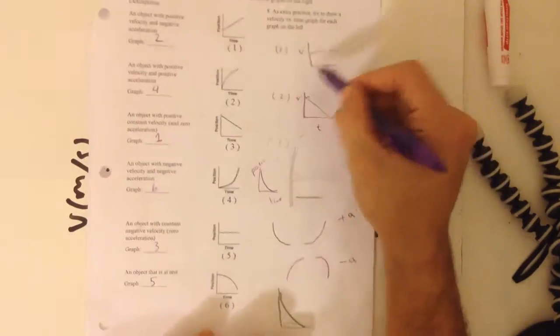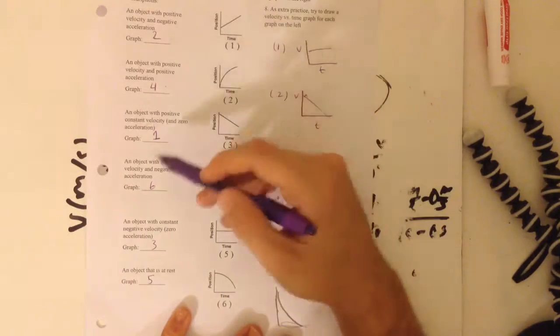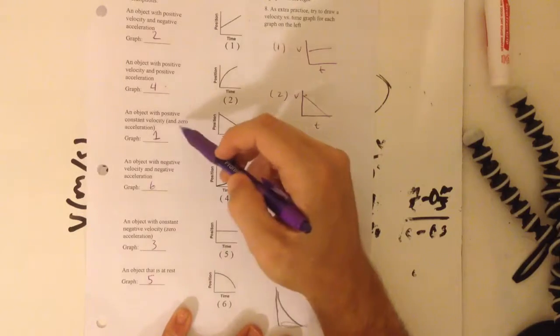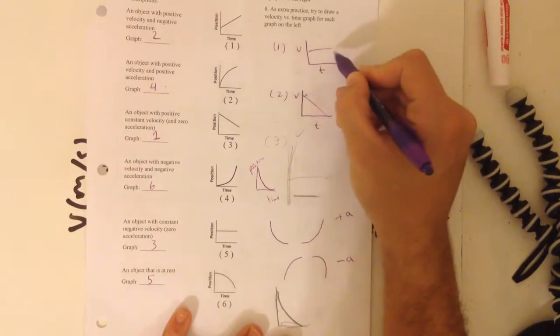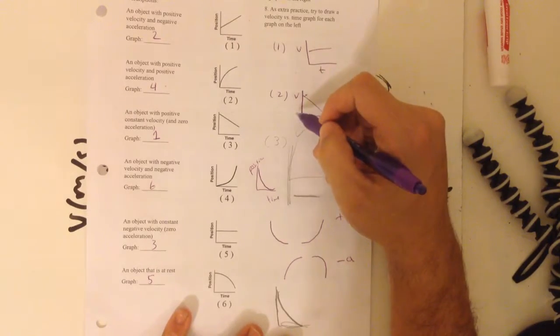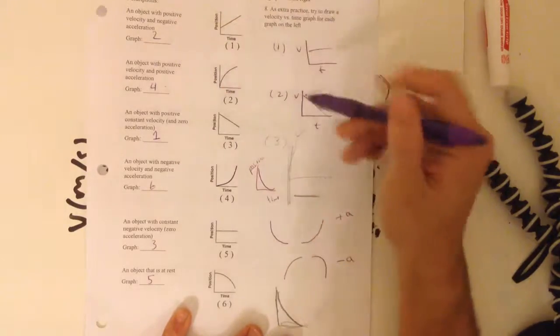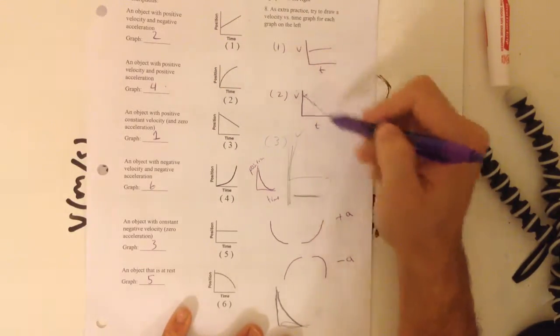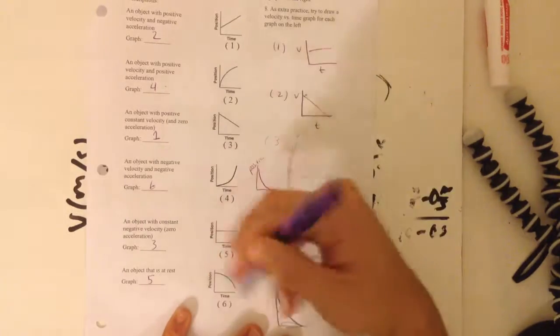So, for example, for the first one, look at my description for 1, something that has a positive constant velocity. So I drew a graph of positive velocity that isn't changing. It's constant positive velocity. For 2, my description was positive velocity but negative acceleration. So the velocity has to be positive, but it has to be decreasing. And keep going, drawing your graphs for each one.